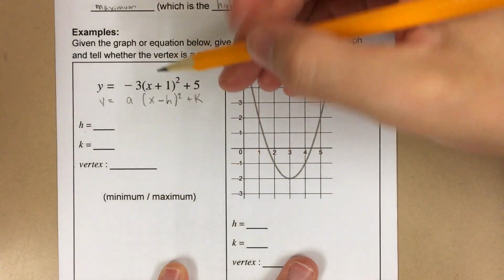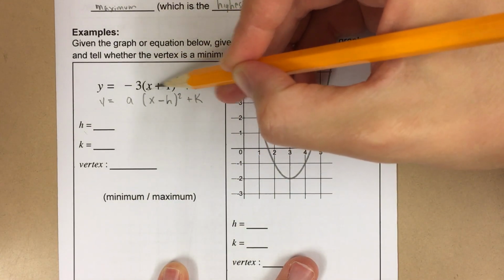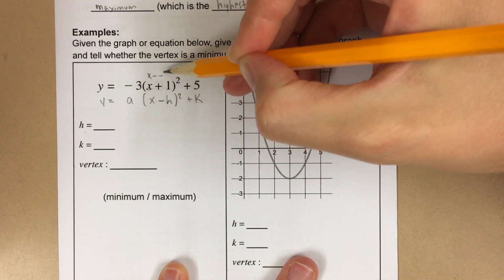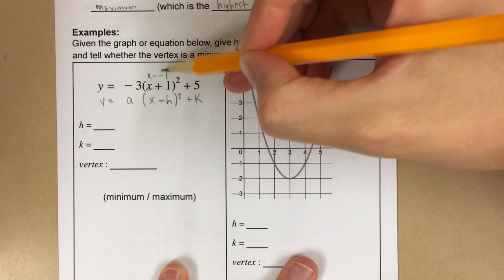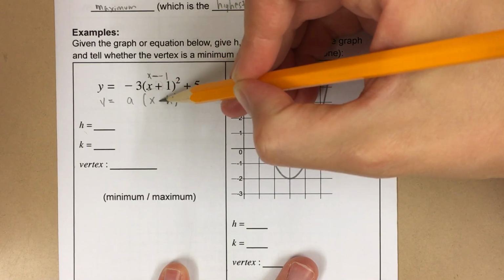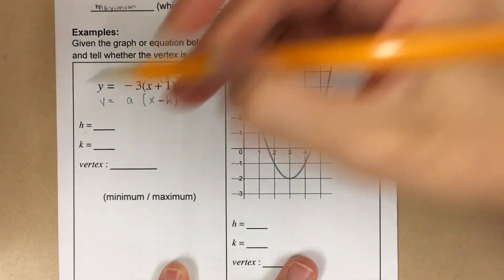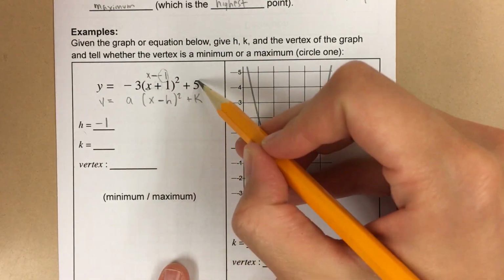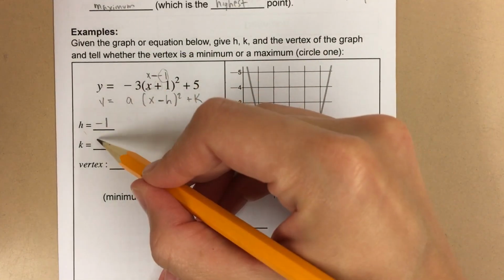The way this would become a plus is that this is x minus negative 1, which becomes x plus 1. But the H here, because of this negative right here, is negative 1. And K, we can see more simply, is 5.